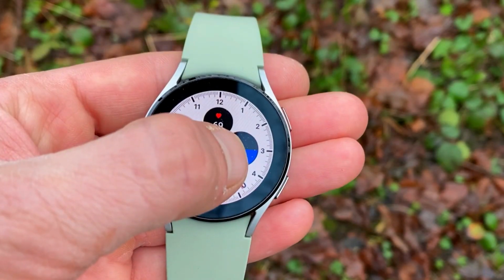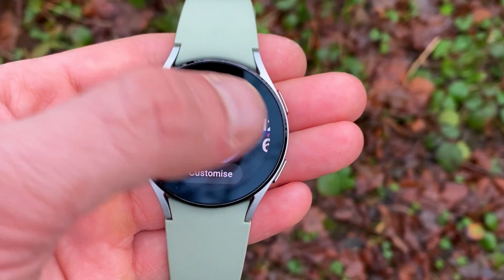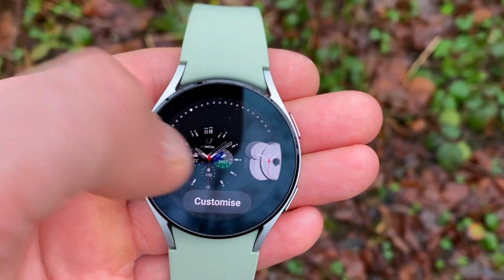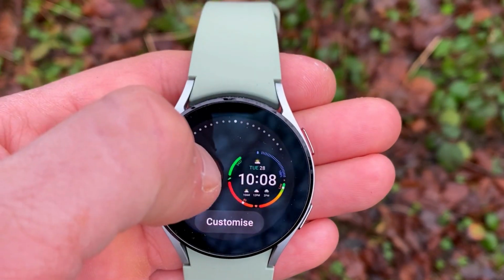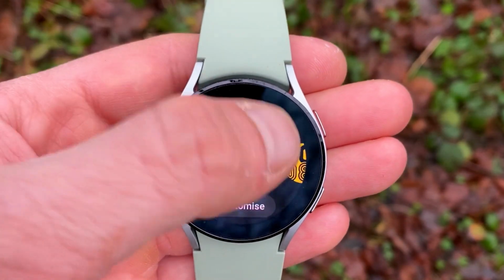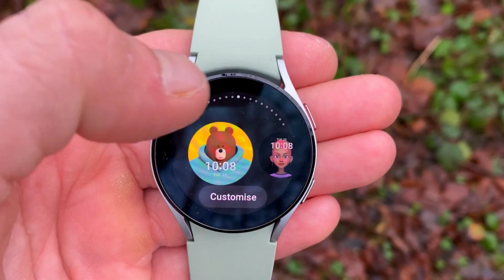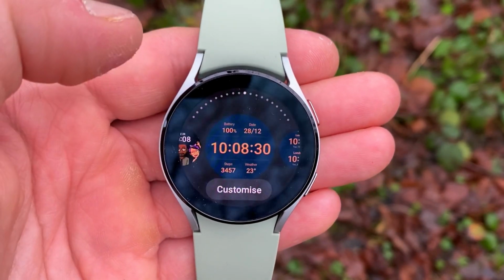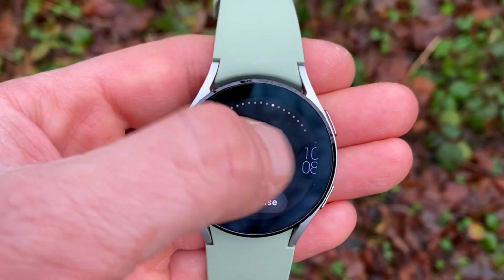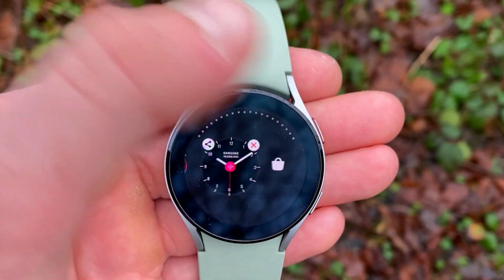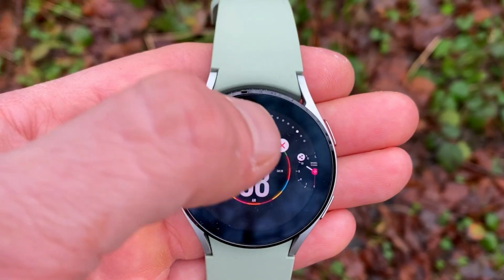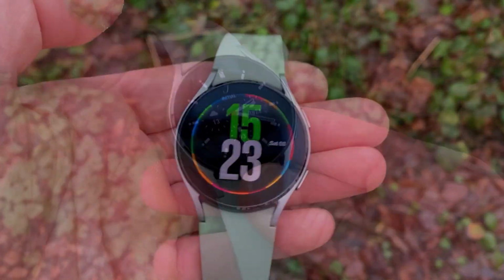If you do want to change your face, how do you do that? Well, that is quite simple. All you need to do is tap and hold the center of your screen. And we're doing that right here, and you can see that I've got at least 15-20 different faces downloaded onto my watch. So now I can choose any one of them and I can set it up on the display by tapping the one I like.